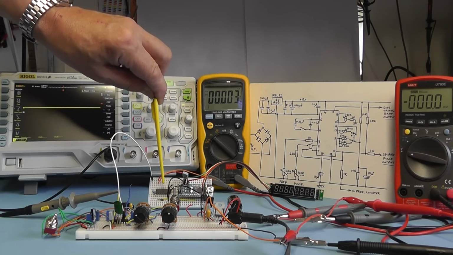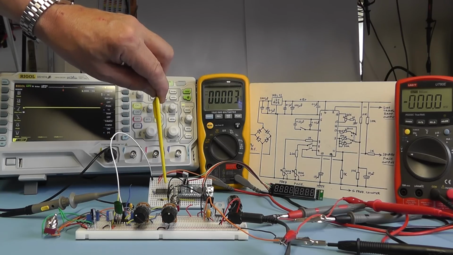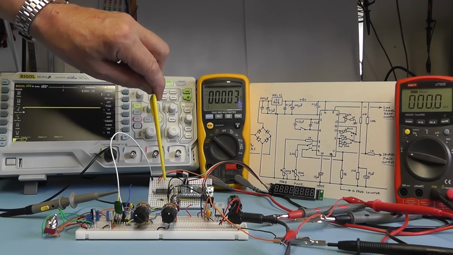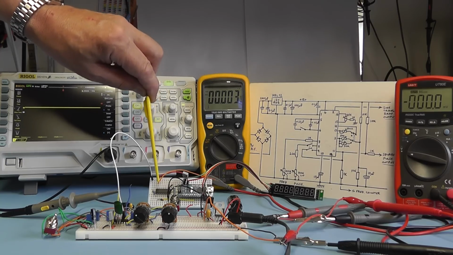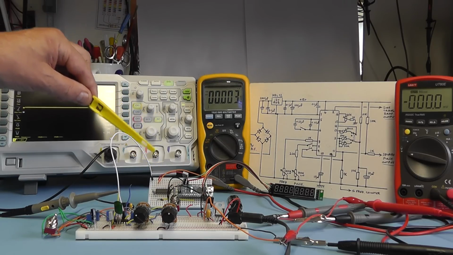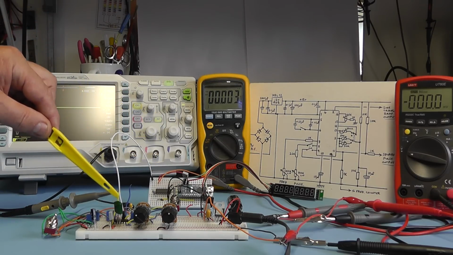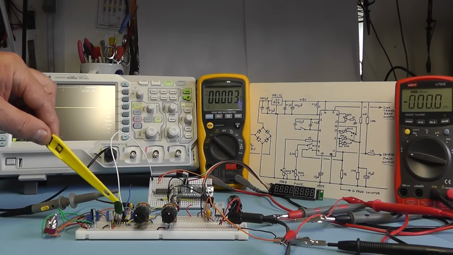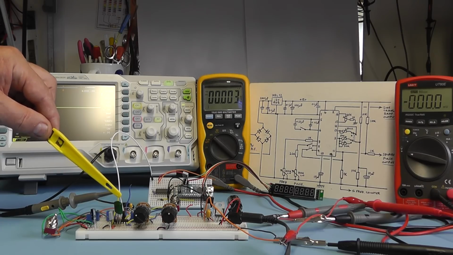On this breadboard here we also have the Schmitt trigger using one section of a 74HC14 chip there, and then the input of that is coming here to the square wave output from the function generator IC.